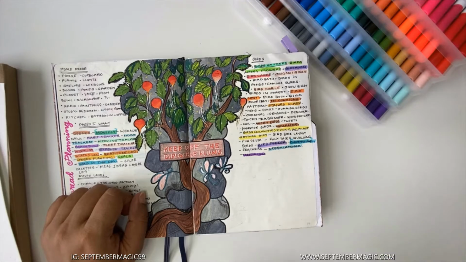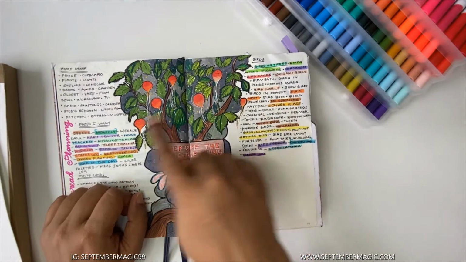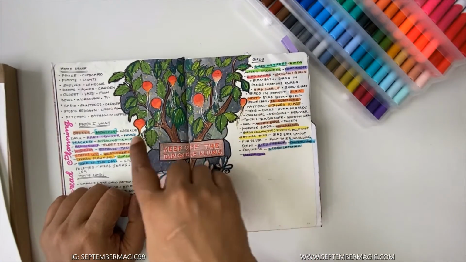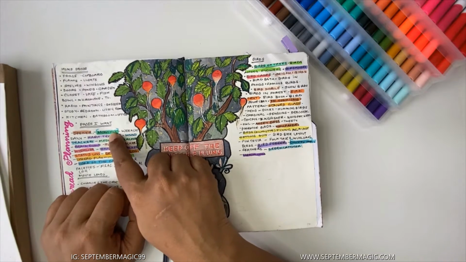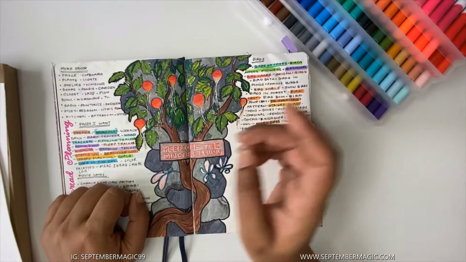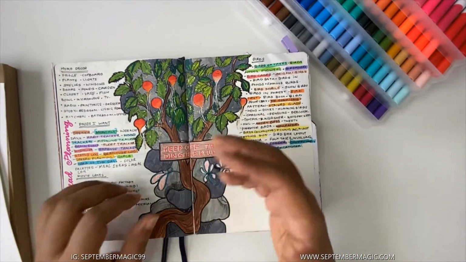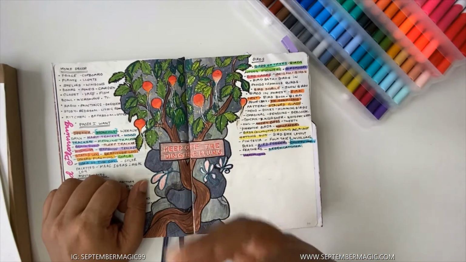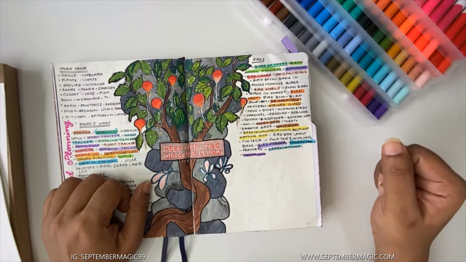Then the next thing that I do is I color coordinate the two. So I write down what I want for my monthly, what I want for my sleep tracker, what I want for my expense tracker, and things like that. In that way I have sort of a visual flat plan for my layouts.